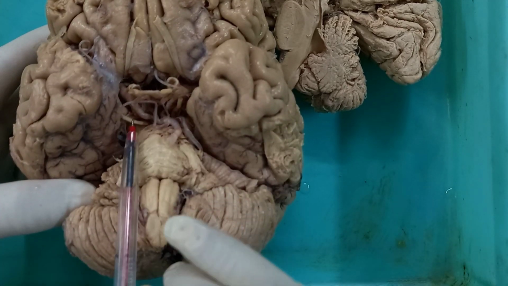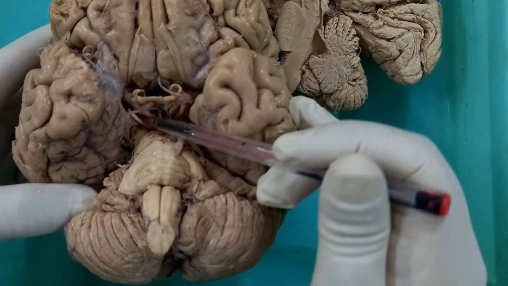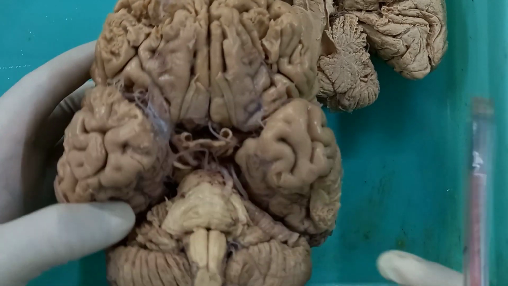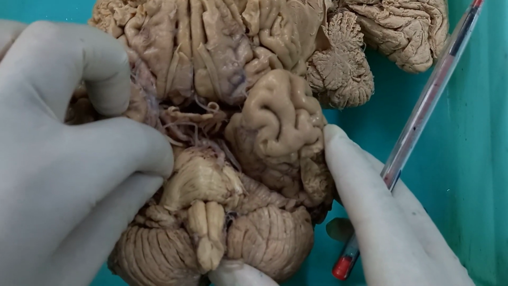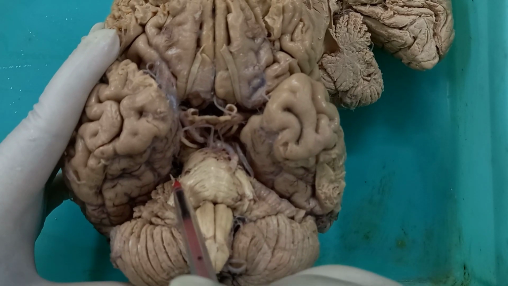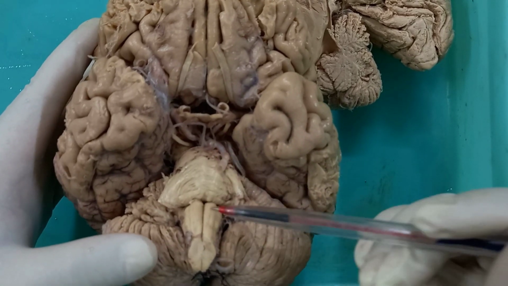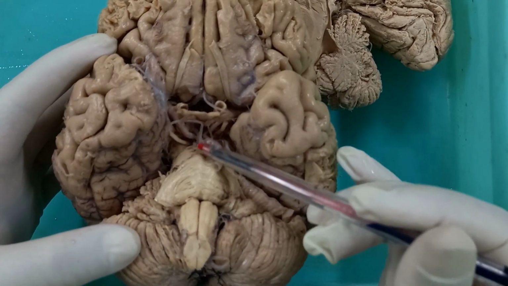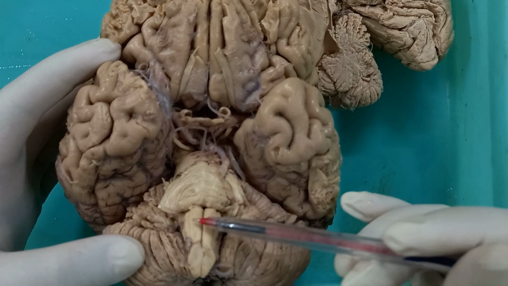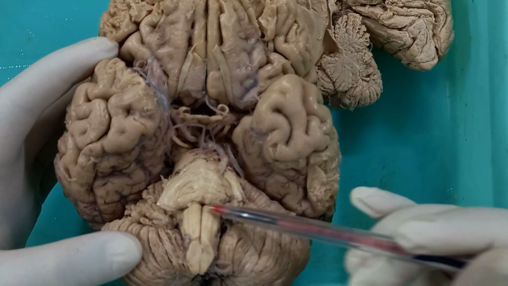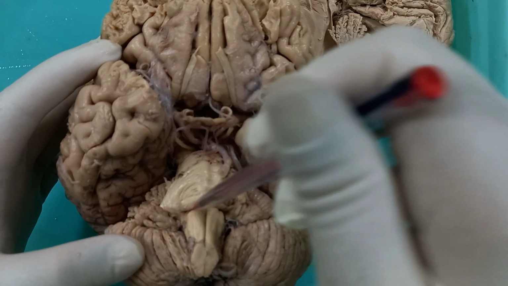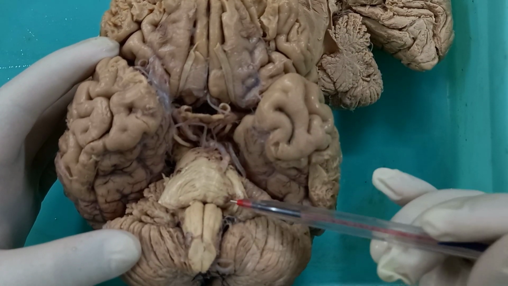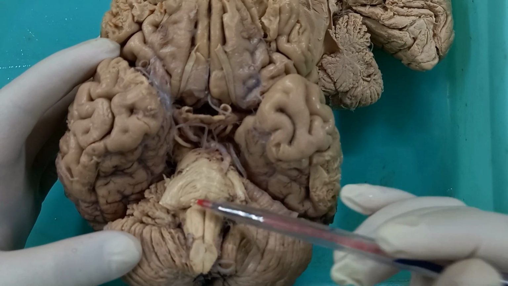This is the third cranial nerve here, called the oculomotor nerve. Then there is the fifth cranial nerve, which is probably broken from here, but this is the trigeminal nerve. So the fifth cranial nerve is attached to the pons. Third and fourth, as I said, are attached to the midbrain. And at the junction of the pons and the upper end of the medulla, in this pontomedullary junctional groove, there is the attachment of the sixth, seventh, and eighth cranial nerves, detached from here, not seen.